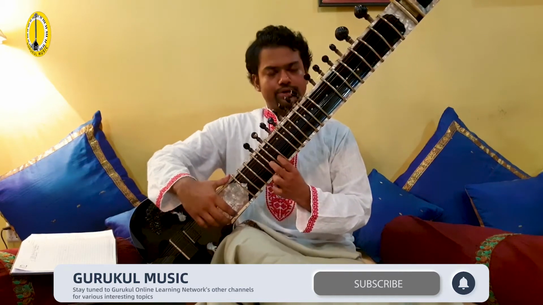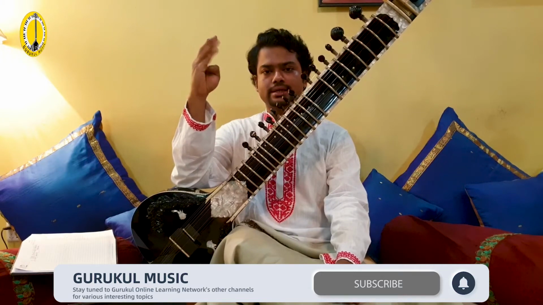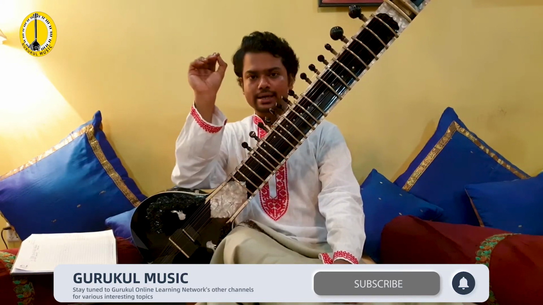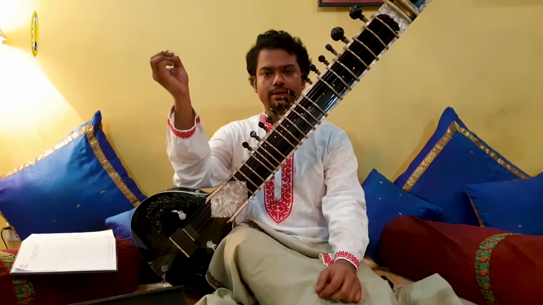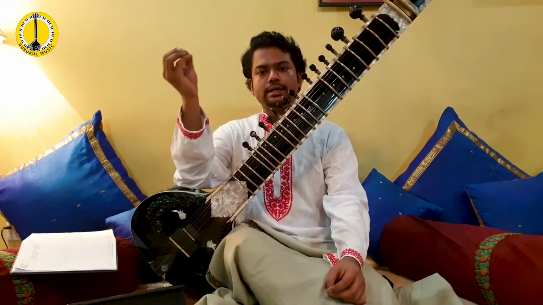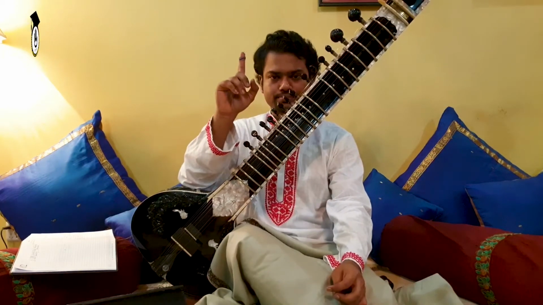Also how to count. If you have the tempo tick, tick, tick, tick, every little tick on your metronome or your tabla or whatever percussion is going to be played with you is going to have a beat cycle. So every tick is 1 beat.